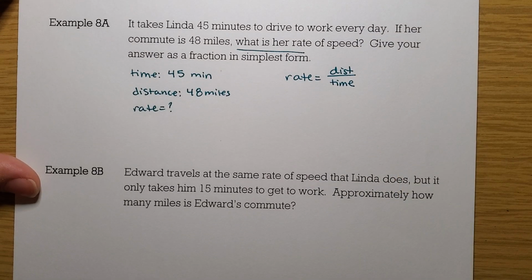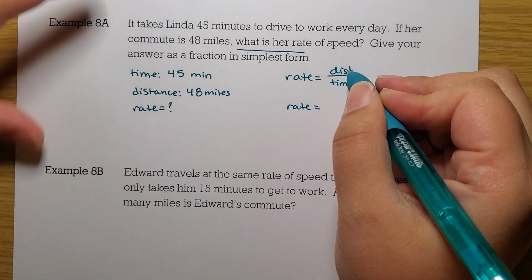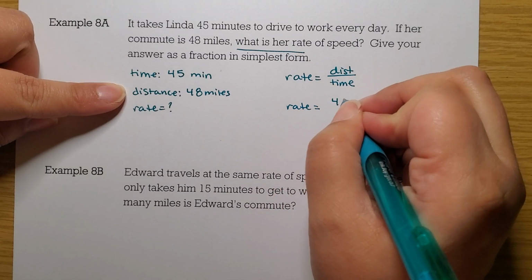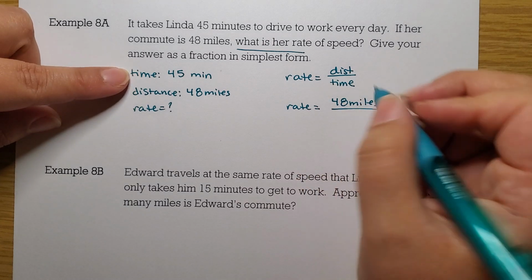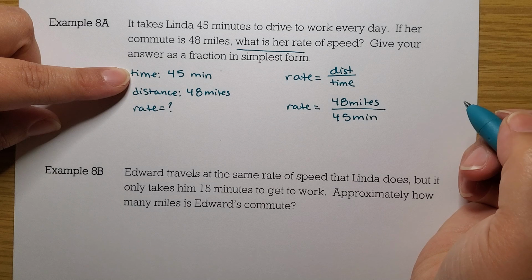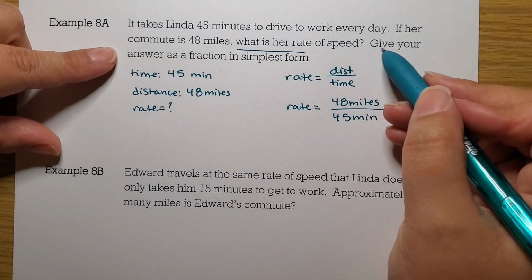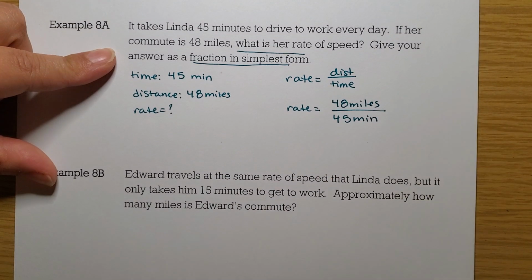So Linda's rate is going to be her distance, which was 48 miles, over the time of 45 minutes. And they want us to give our answer as a fraction in simplest form.